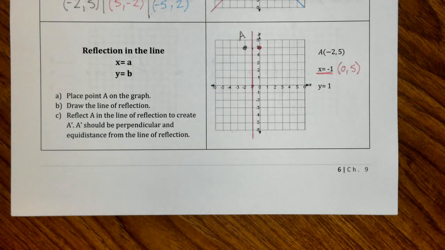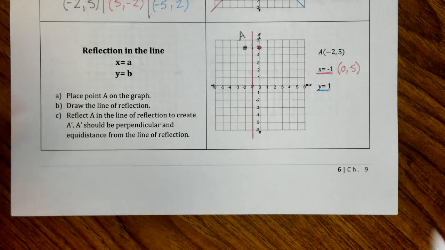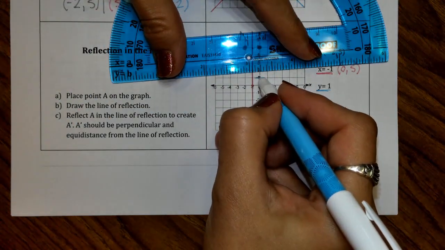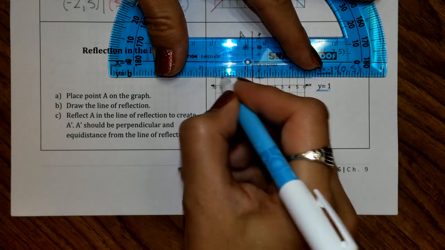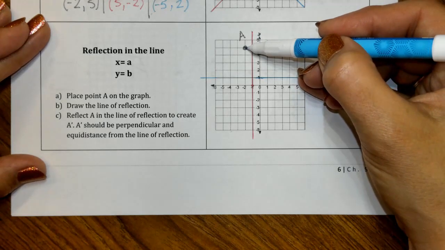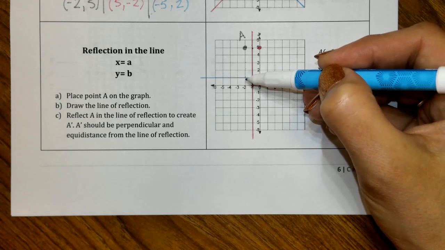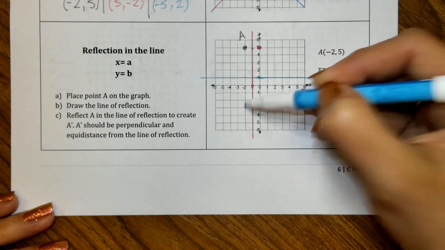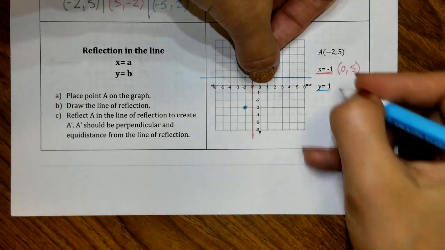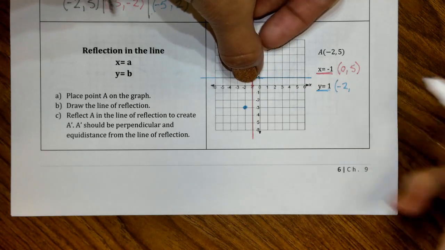Okay? Then we're going to take a look at your y equals 1. So again, y equals 1. Find +1 on the y-axis right here and cut through it. Okay? It's the only place on the y-axis that we want to touch. So here is your y equals 1. Again, we can take the A coordinate and count 1, 2, 3, 4 to the line of reflection. We went 4, now we need to go 4 on the other side. 1, 2, 3, 4. And then here's our coordinates starting at the origin. Okay, we're going to be at -2 on the x, and we're going to be at -3 on the y.